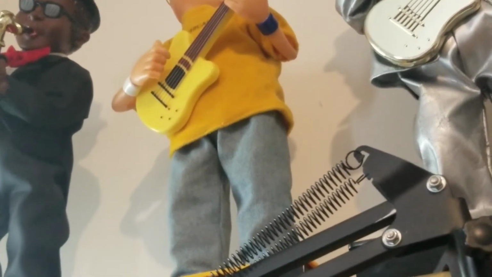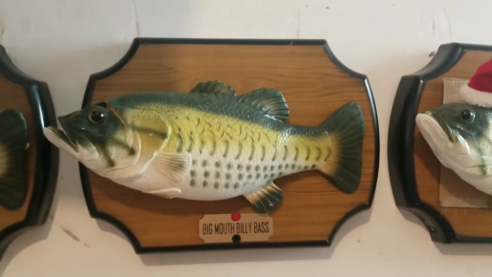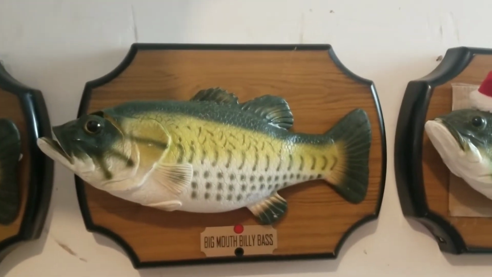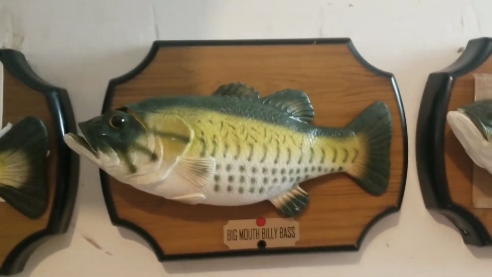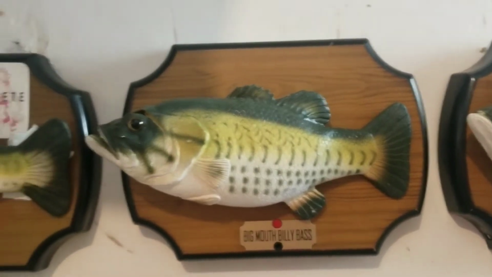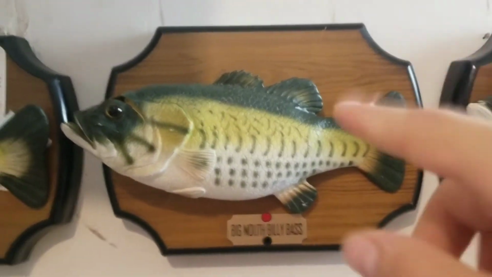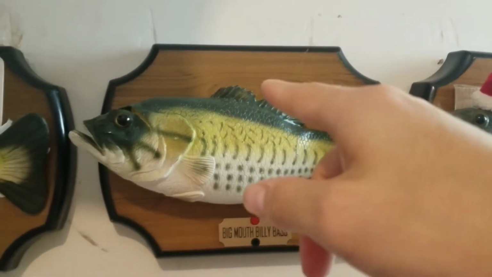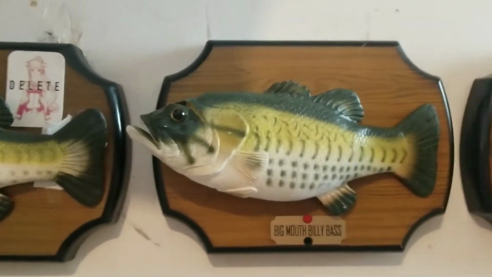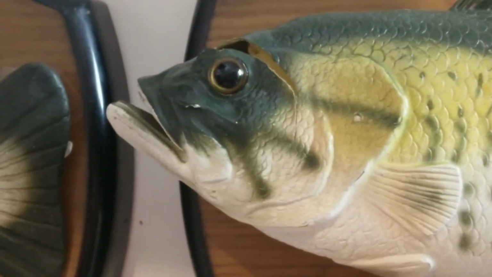In fact, speaking of aggravating, this Billy Bass right here is my second original one and my most recent singing fish in my collection. This Billy Bass was absolutely hard to get the skin back on, because it turns out the mouth motor was split.